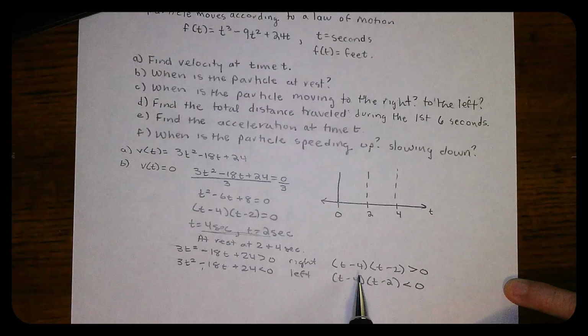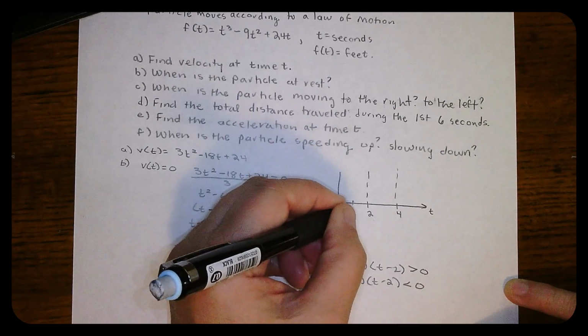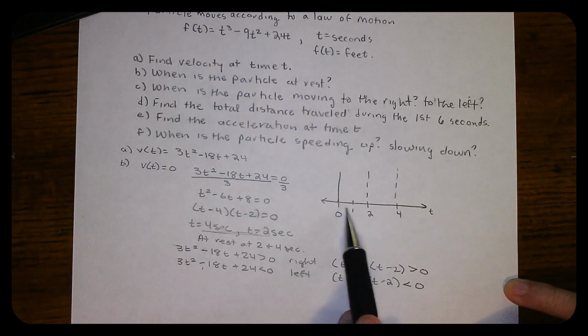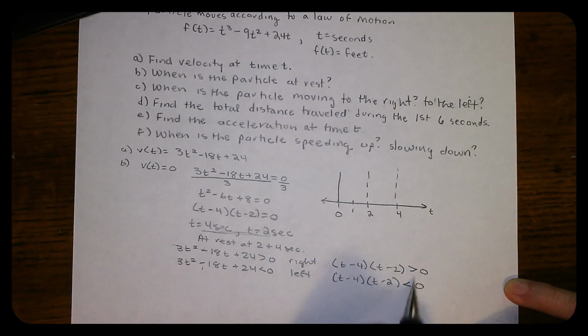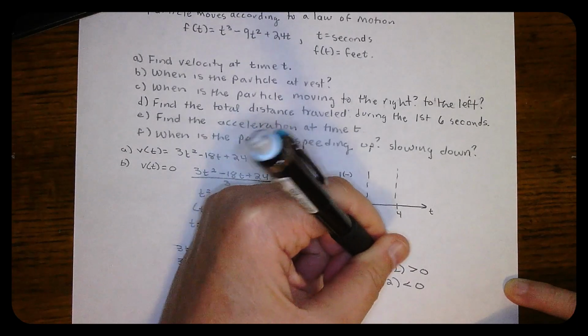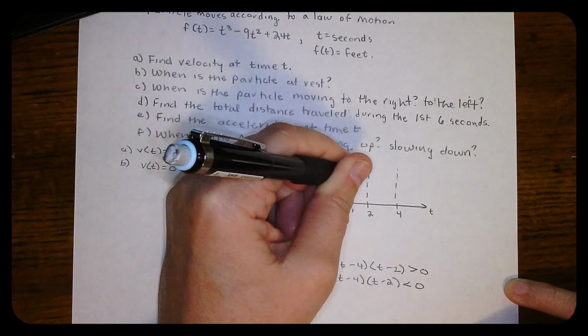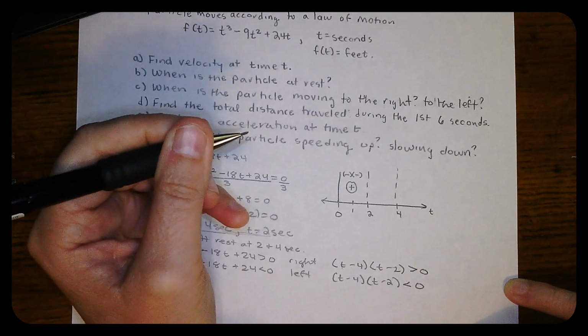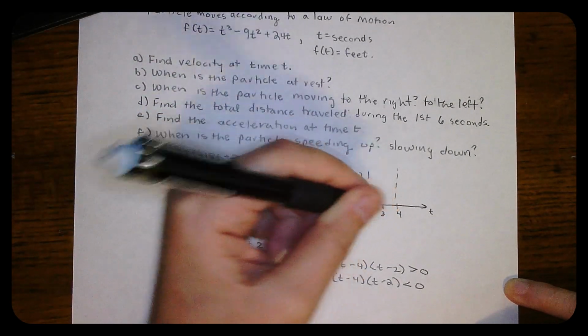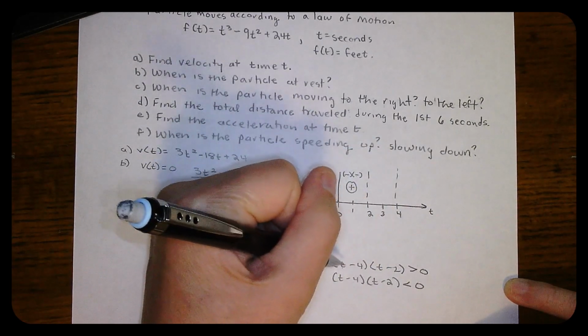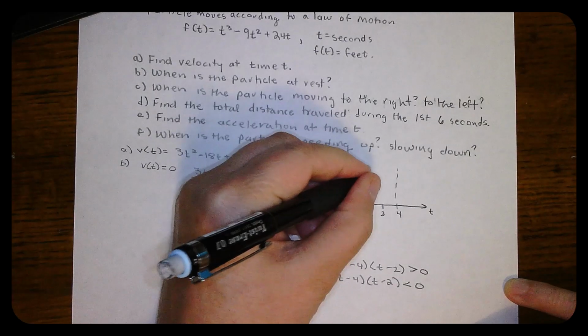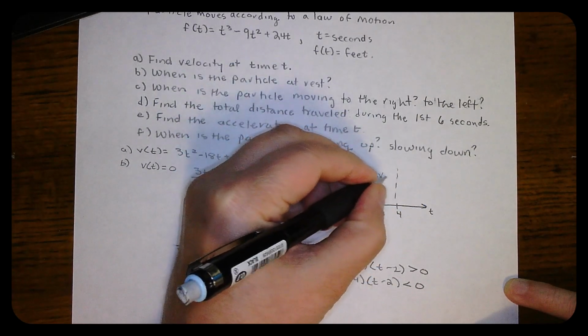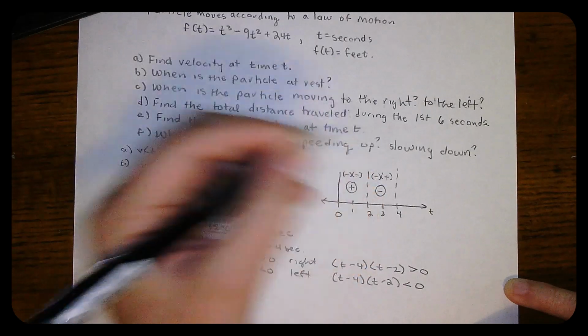So basically, what you do is you find the zeros, you put them on the graph, and then you just check what is happening, and you can just pick one number in each of these intervals. So I'm going to pick 1, and I'm going to put 1 in here. When I put 1 in here, I get 1 minus 4, which is a negative, and then 1 minus 2, which is a negative, and a negative times a negative is a positive. This is what I call sign analysis. And then I'm going to pick 3, and I'm going to put it in here. And when I get 3, I get 3 take away 4, that's a negative 1, and 3 take away 2, that's a positive, and a negative times a positive is a negative.